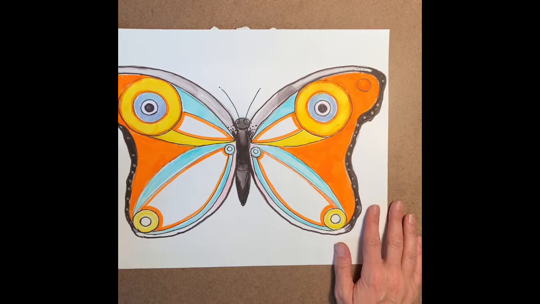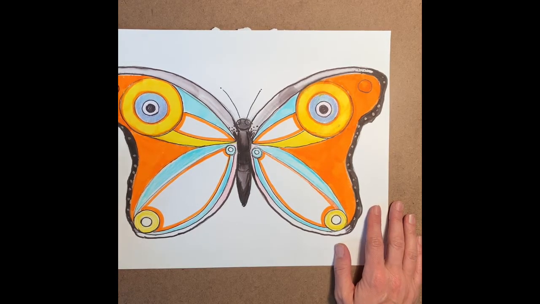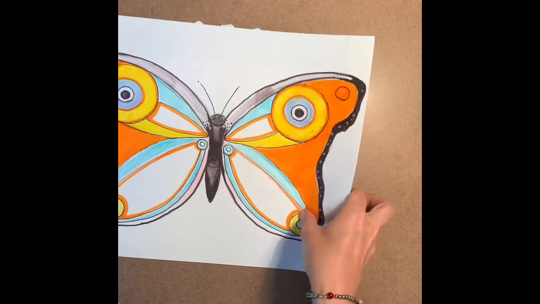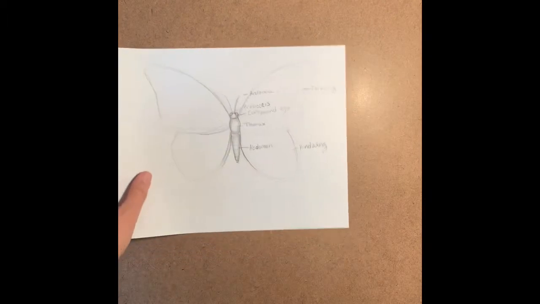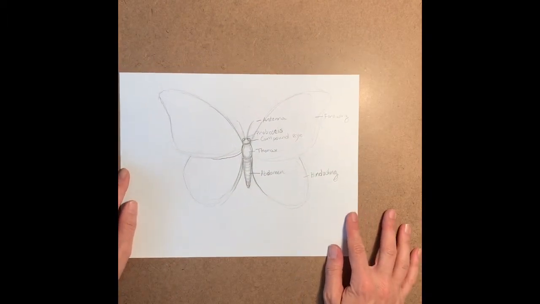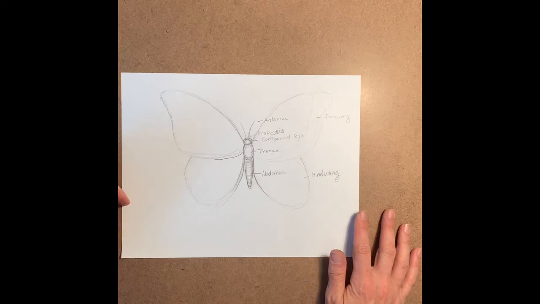Now, the thing that we need to focus on is how a butterfly is shaped. And in order to do that, you need to think about the parts of the butterfly. So I have a drawn diagram of all the parts of the butterfly, and it's just good to know how everything lines up, and it's good to think like a scientist whenever you're doing any type of artwork.